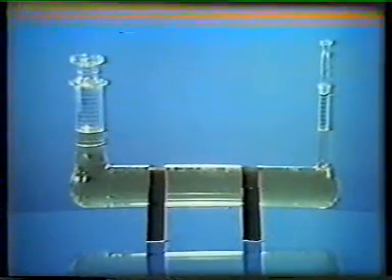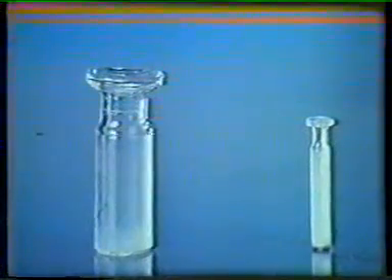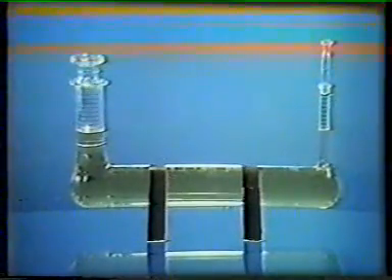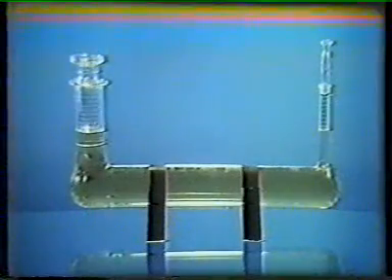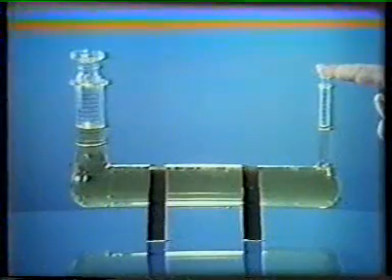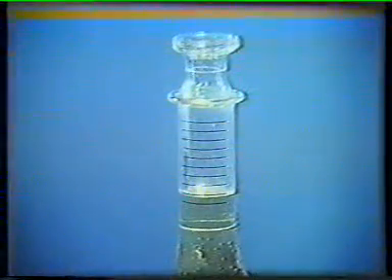If we modify the apparatus and increase the area of one of the pistons, the volume of liquid displaced by the downward movement of the smaller piston remains the same. But because of the increased area of the larger piston, the upward movement is proportionately less.